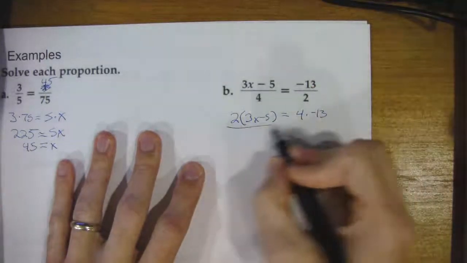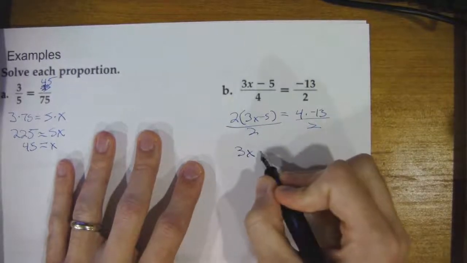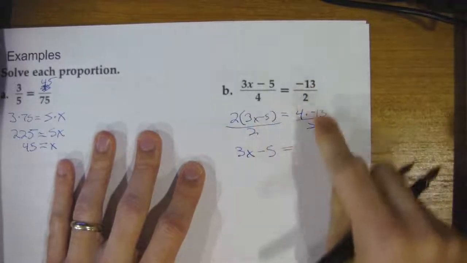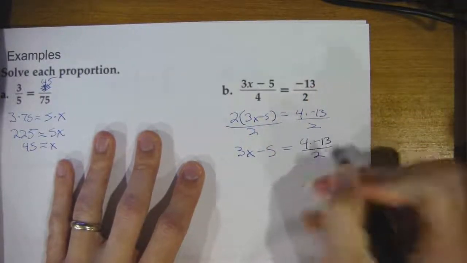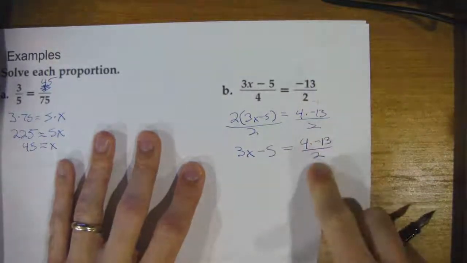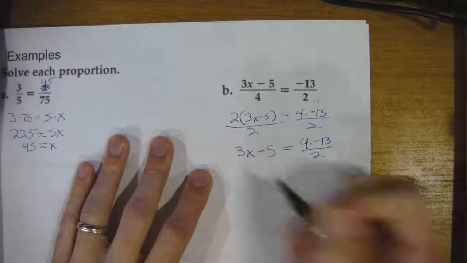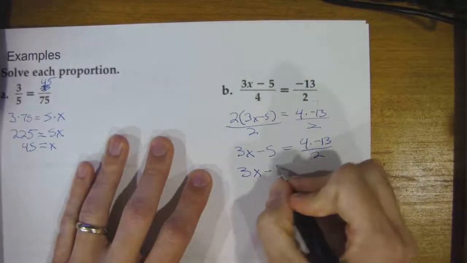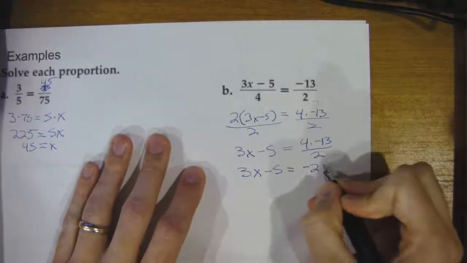In this case, I'll just go ahead and divide both sides by 2. And notice I'd get my 3x subtract 5 here. And over here, if I just multiplied the 4 by the negative 13, notice leaving that 2 behind is actually going to make my life easier. These numbers don't get larger, and 2 will go into 4 evenly. So 3x subtract 5. In this case, we would get negative 26.